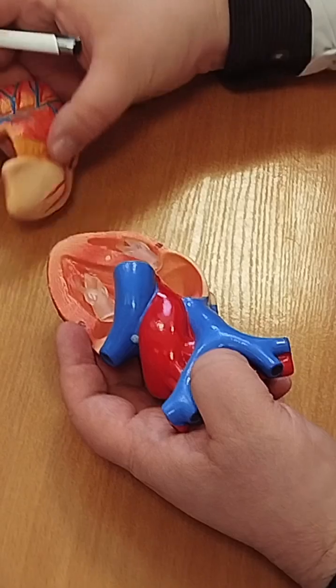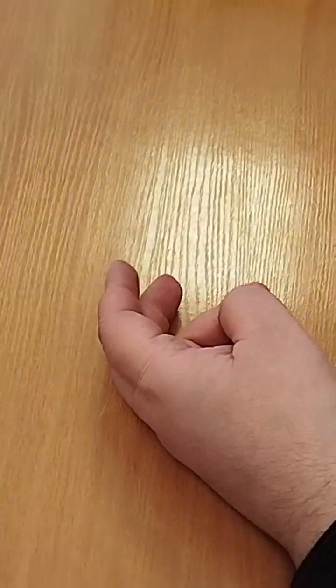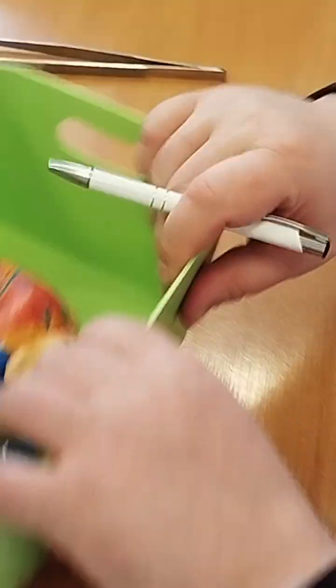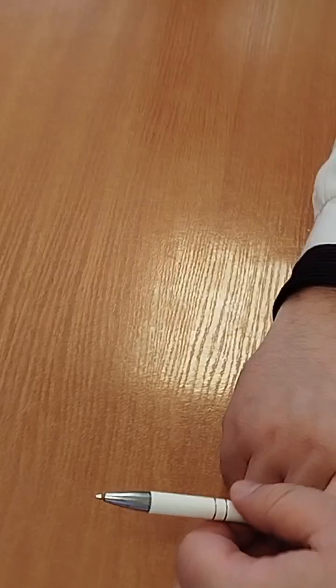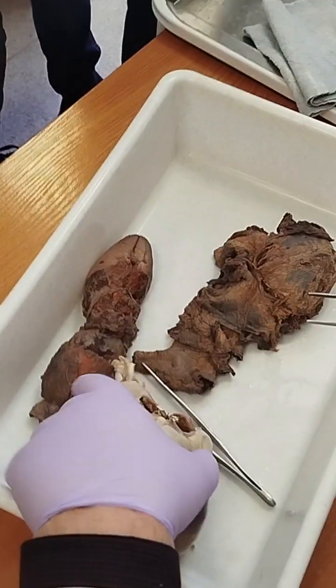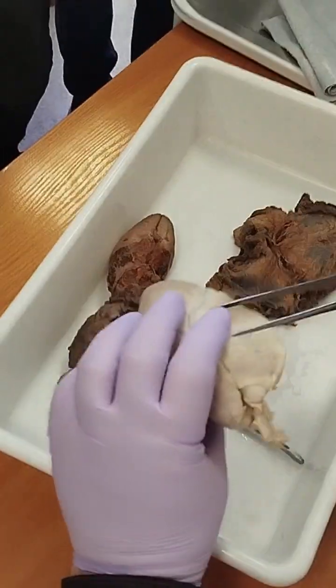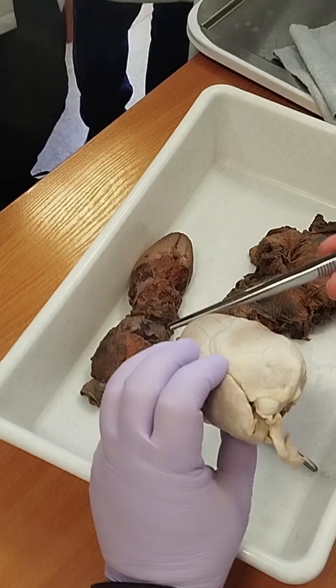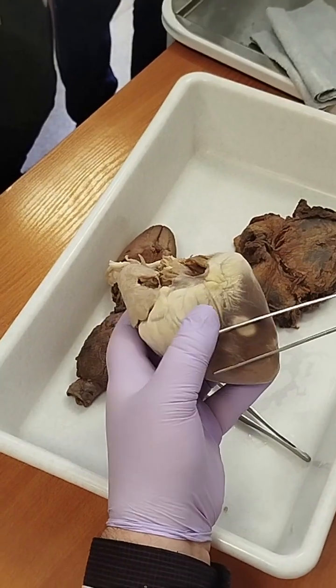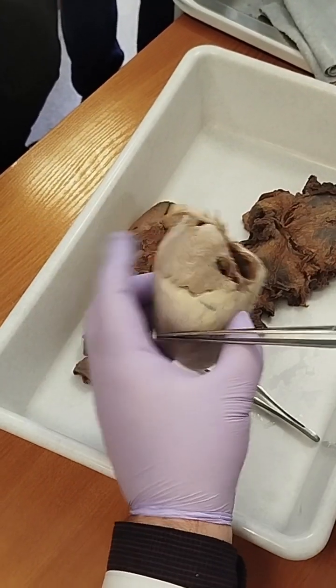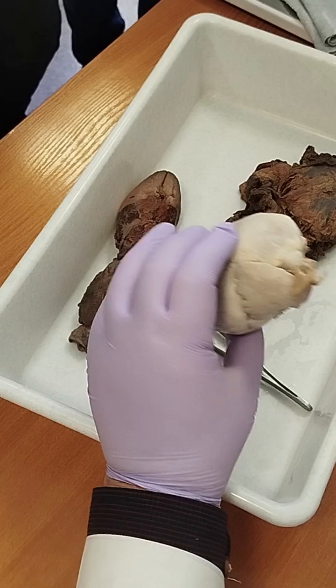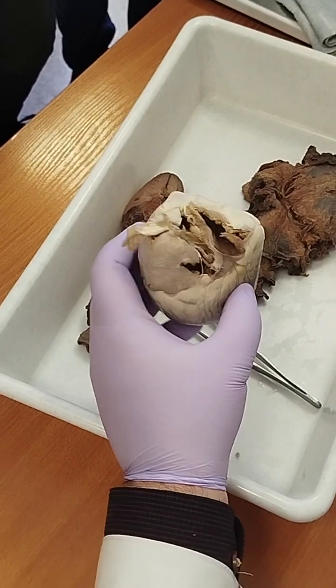Now, what we can see in preparate. This is facies sternocostalis, diaphragmatic surface, and pulmonary surfaces. How to identify where is anterior and posterior surface?